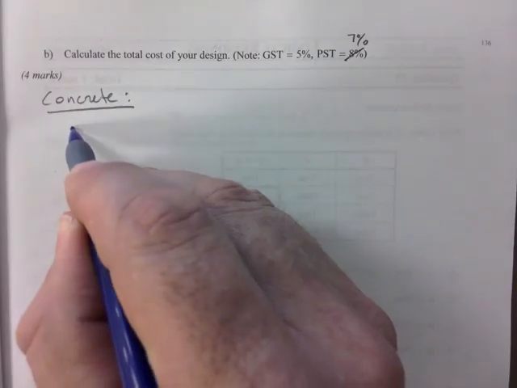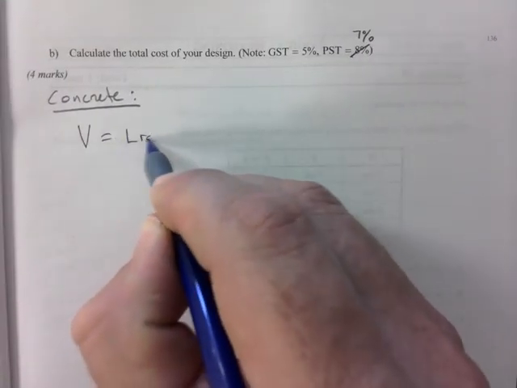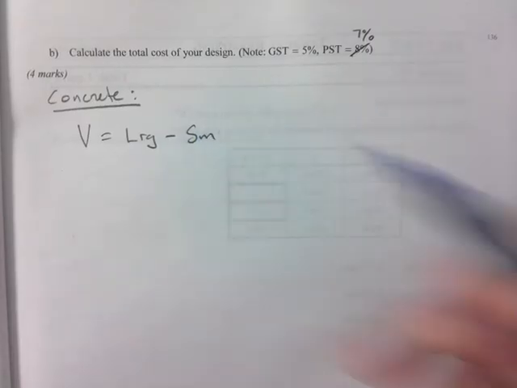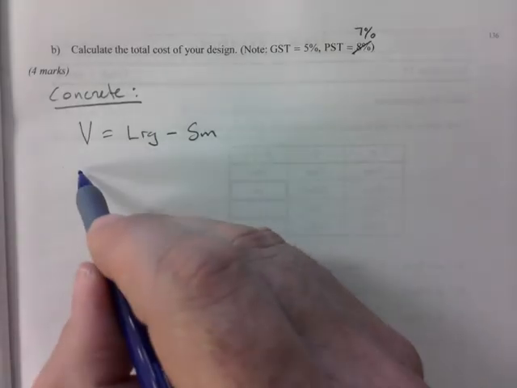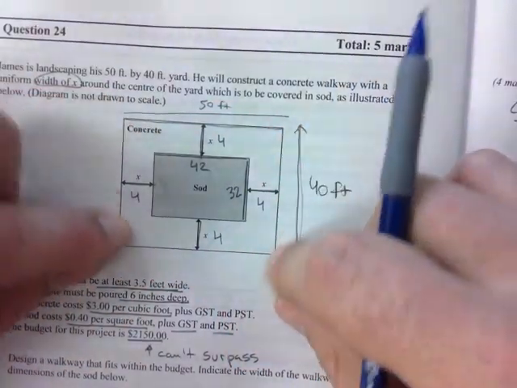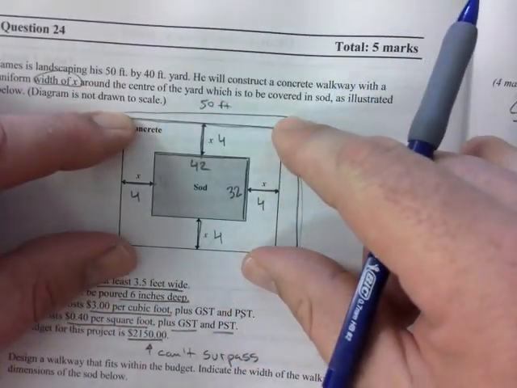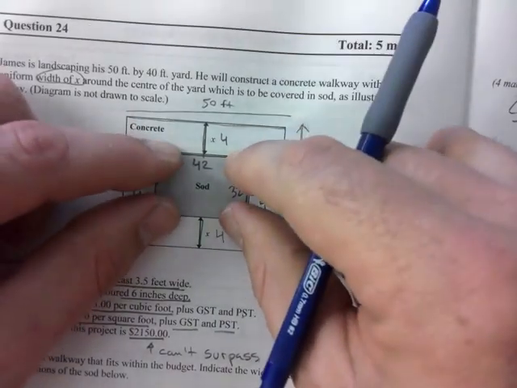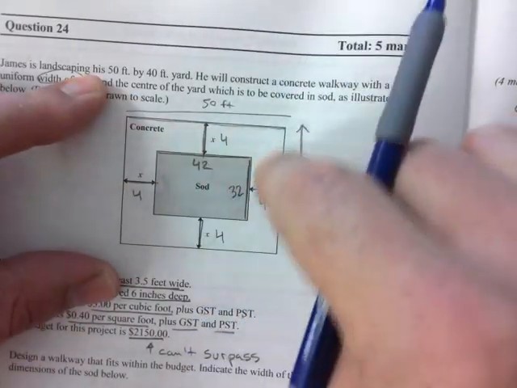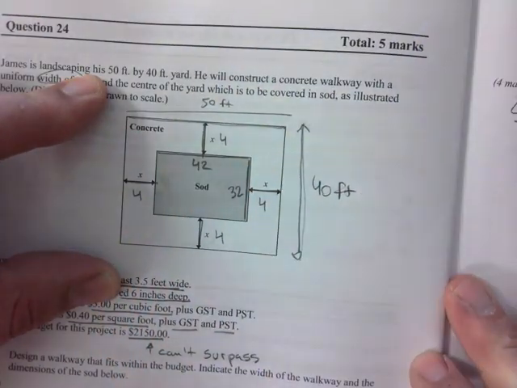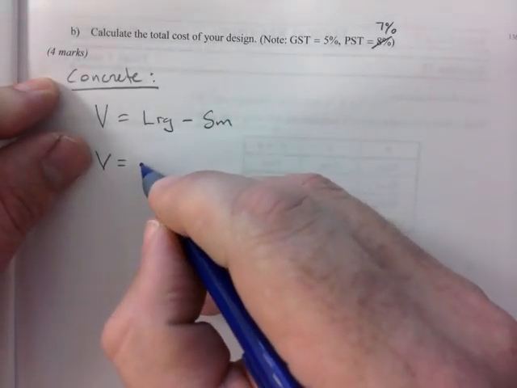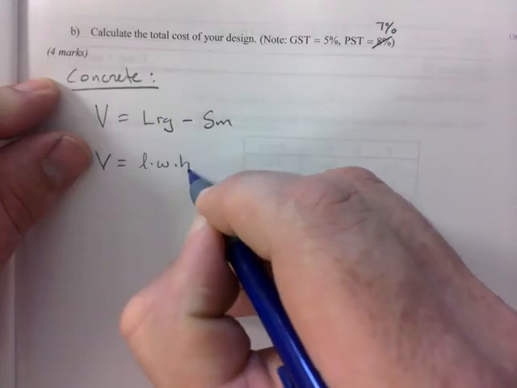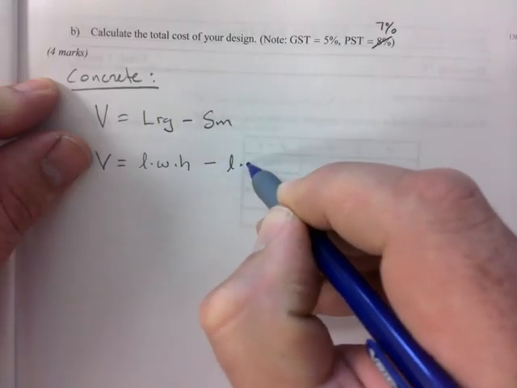So watch what I'm going to do here. Volume is large minus small. I hope this rings a bell. What am I talking about? I'm going to take the large, the whole yard, find the volume of that, and then take away the volume of the center, and that'll leave me with the walkway. That's my plan here. So large would be length times width times height minus length times width times height.